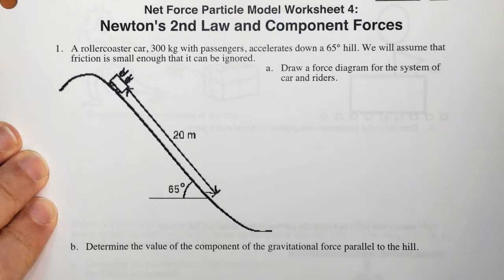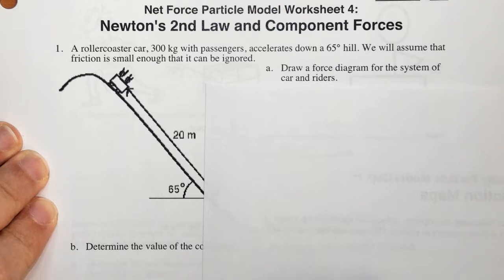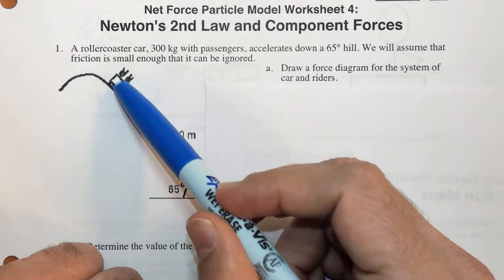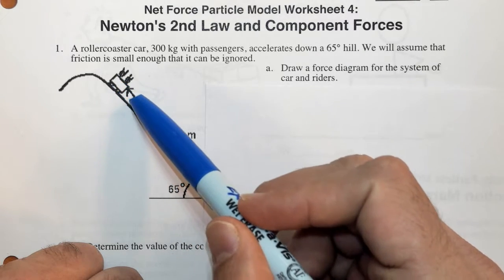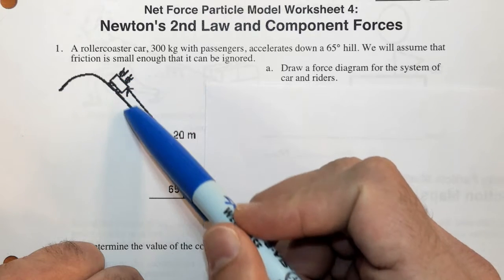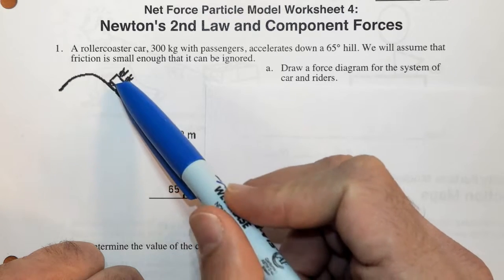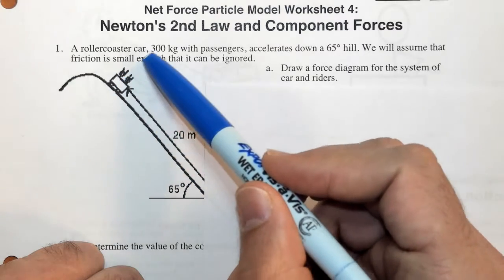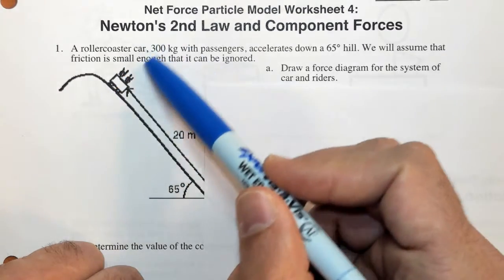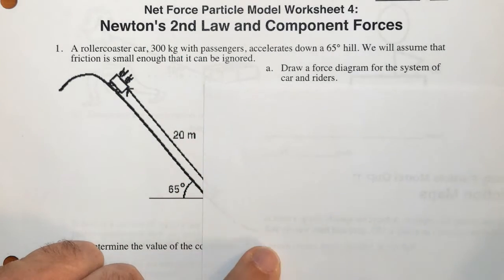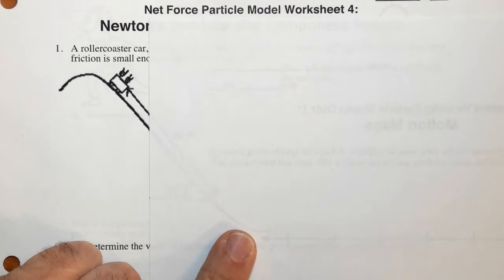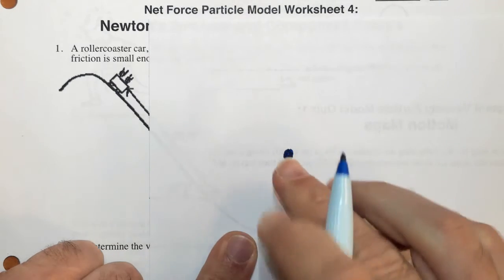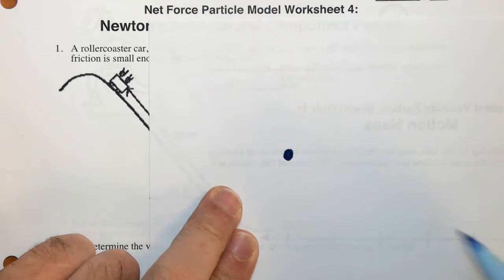So guys, in this case, the roller coaster car, we're going to shrink it to a dot. Remember that always downward there is a force acting on it, called the gravitational force, and there is a normal force that acts on the car also, perpendicular to the surface, or perpendicular to the hill. So right now let's try to do that. I am going to draw a dot here, and that dot represents the roller coaster.